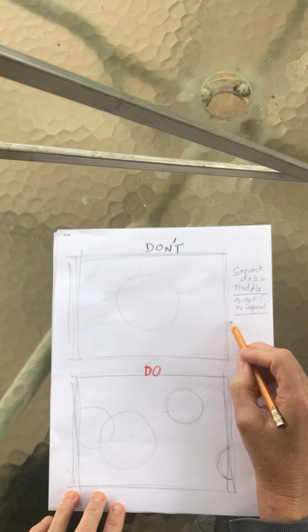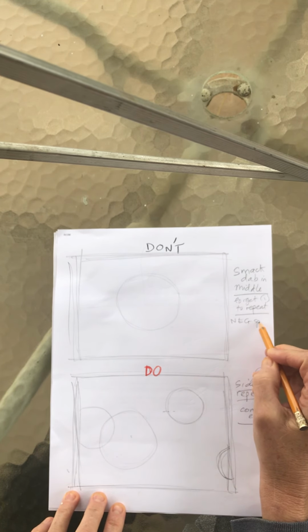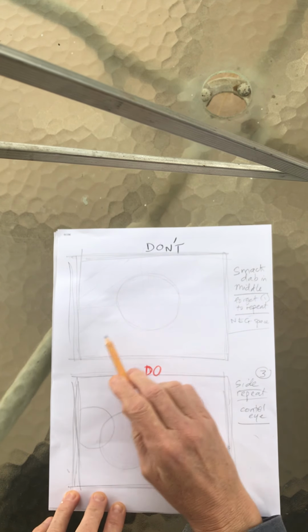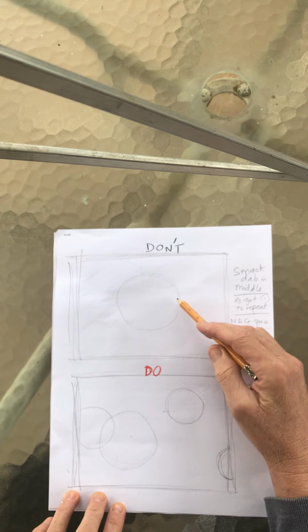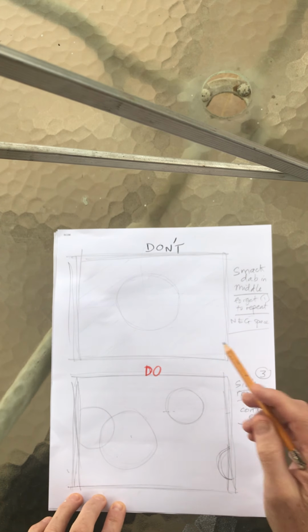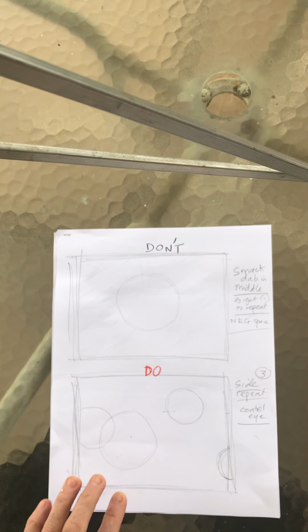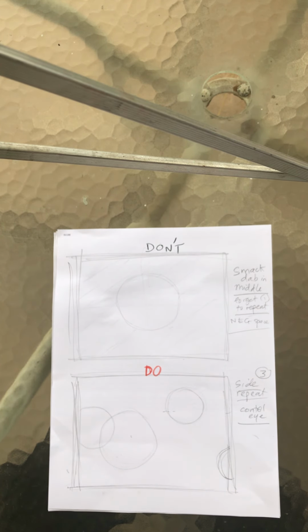Big mistake here is giant negative space, which goes with smack dab in the middle. But this is just wasted. You're just wasting your paint. You're just filling all this stuff, and it doesn't matter how good you are at painting, how good the craftsmanship is, how good the edges are. If the design doesn't work, that's all out the window.